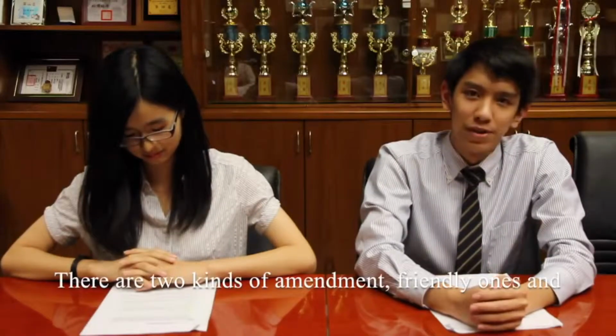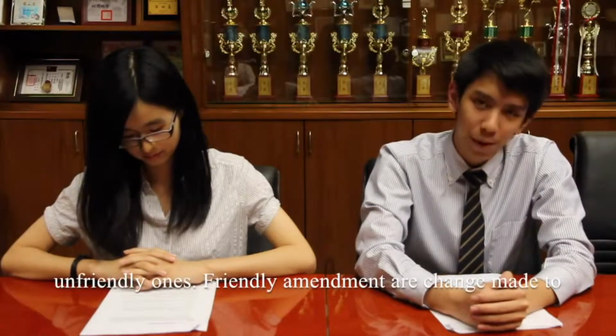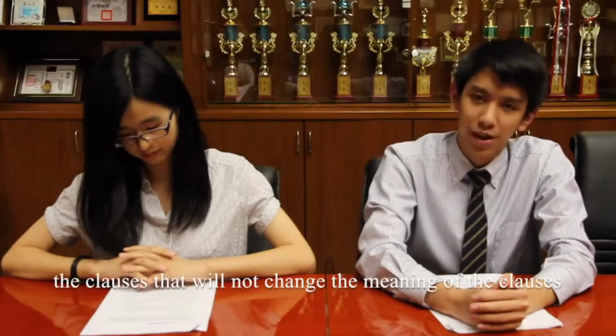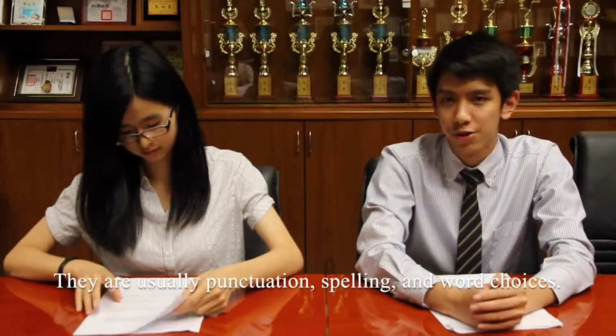There are two kinds of amendments, friendly ones and unfriendly ones. Friendly amendments are changes made to the clauses that will not change the meaning of the clauses, and they are usually punctuation, spelling, or word choice fixes.